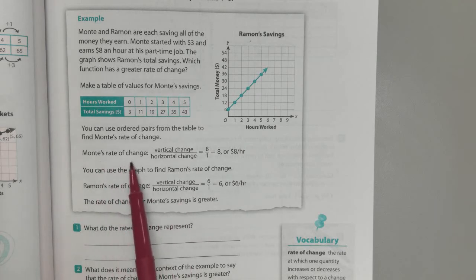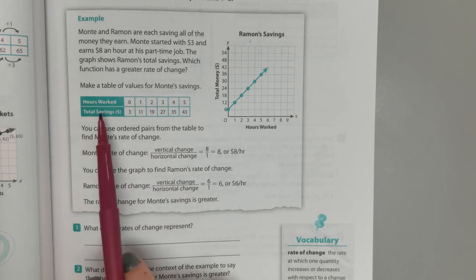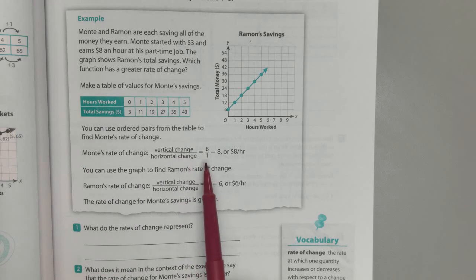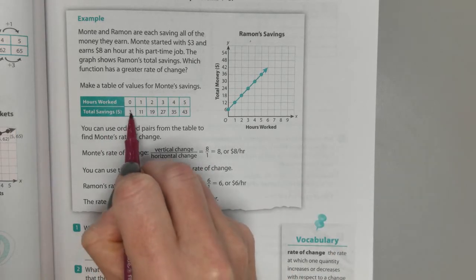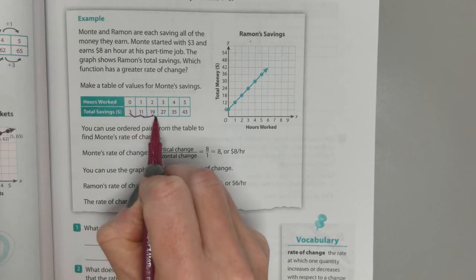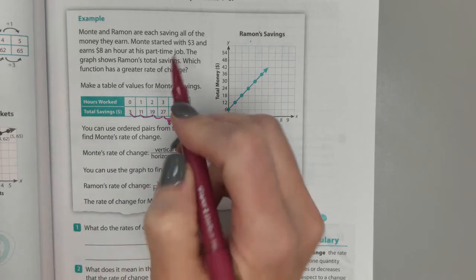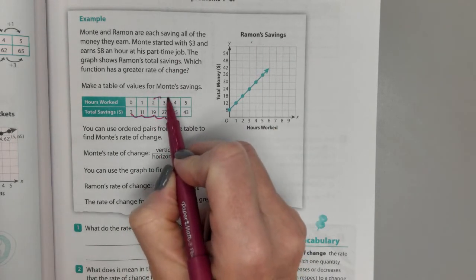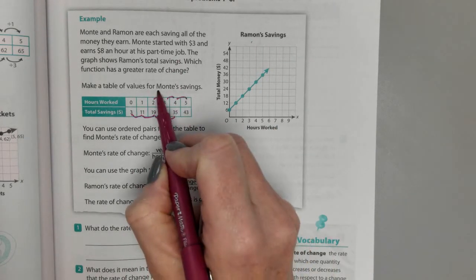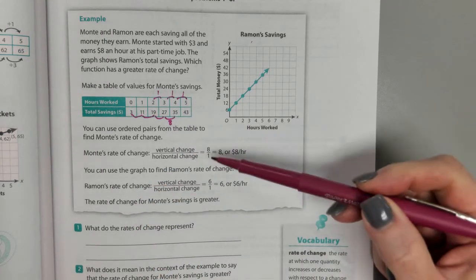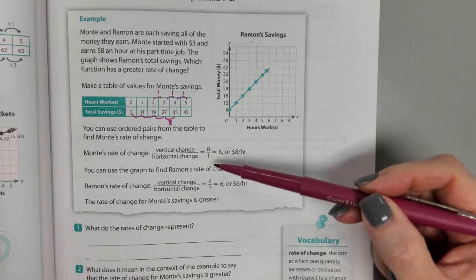It says that Monty's rate of change, so our table, the vertical change is 8 and the horizontal change is 1. So if you look right here, every time this is going up by 8, and then up top, the X, every time it's going up by 1, so that's where they're getting the 8 over 1.